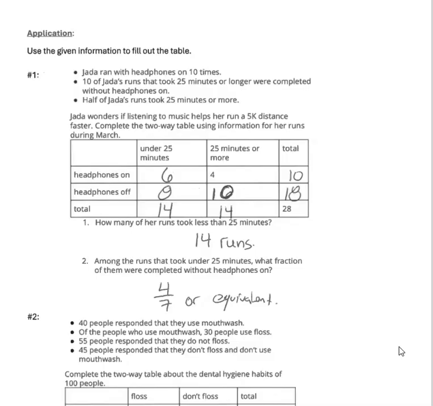Then the next one, 10 of Jada's runs that took 25 minutes or longer were completed without headphones. So 25 minutes or longer without headphones, you could put a 10 in there, and now you have the 4 and the 10, which gets you your 14. They also tell you half of the runs are going to be 25 minutes or more. So once you know that 25 minutes or more is 14, then you know the other one's going to be 14 as well, because they add up to be 28.